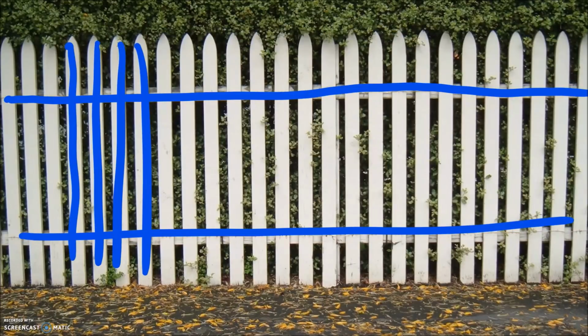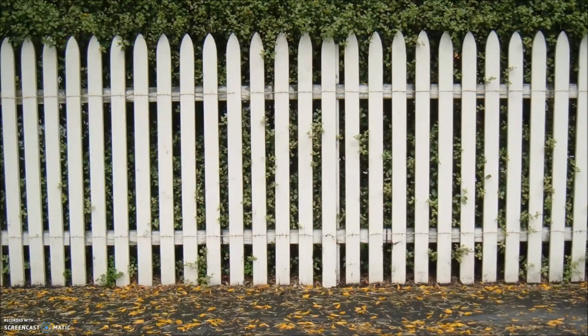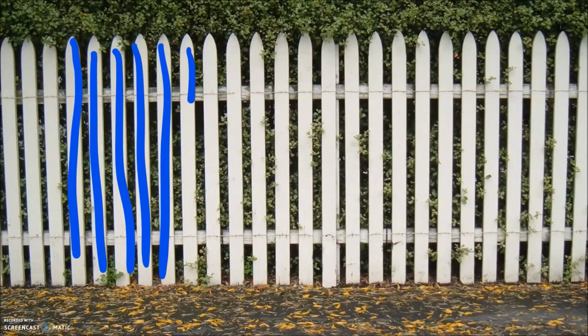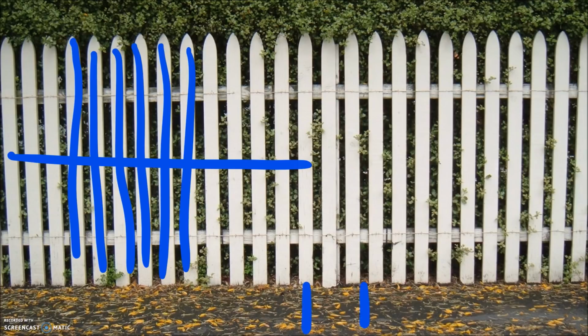In our particular case, we are going to build a very unsturdy picket fence, and we're just going to look at the vertical bars and one single crossbar.